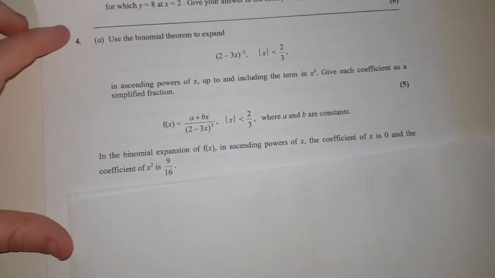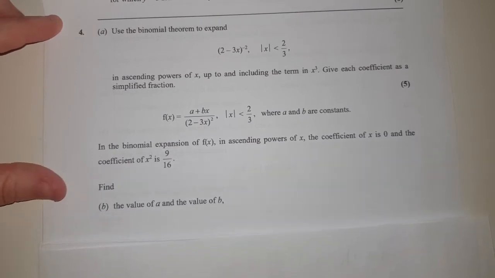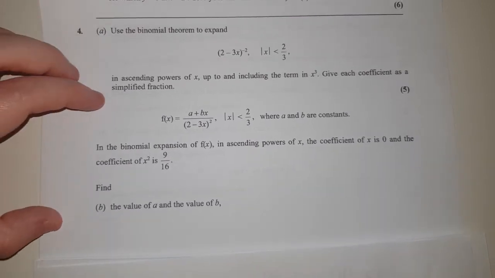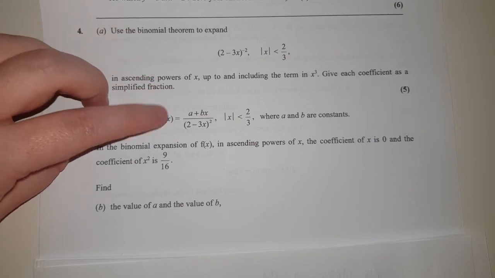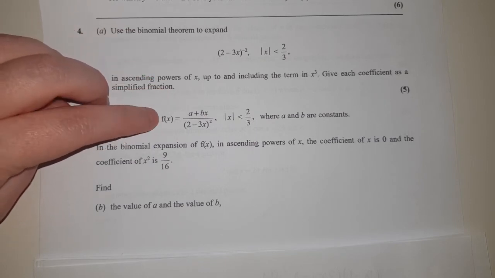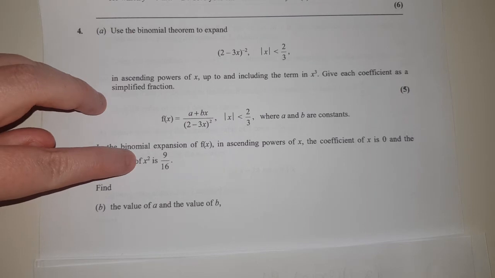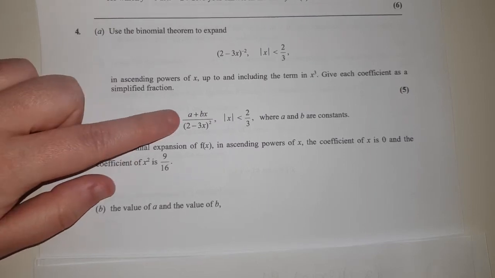Right, if we move on to question 4. So question 4 is a binomial theorem question. Quite a lot to it. We're going to expand up to x cubed to begin with. Then we're going to use this fraction and our coefficients of x and x squared to find the values of a and b.